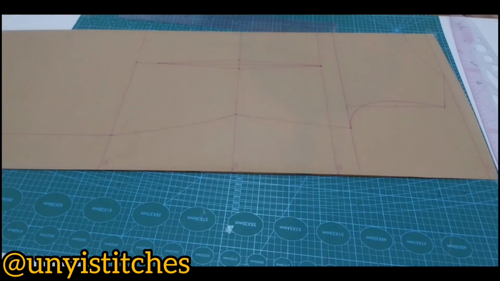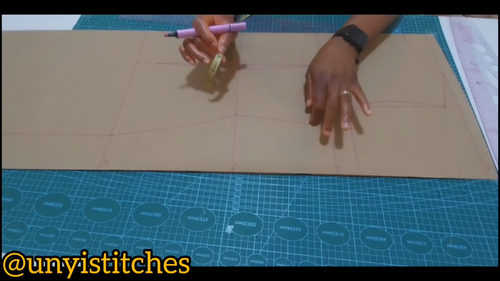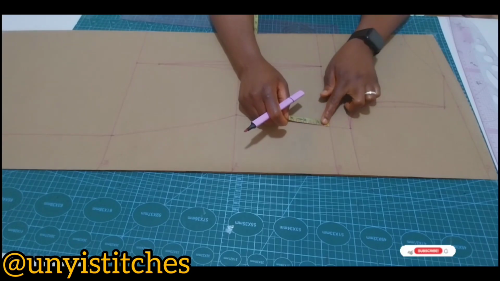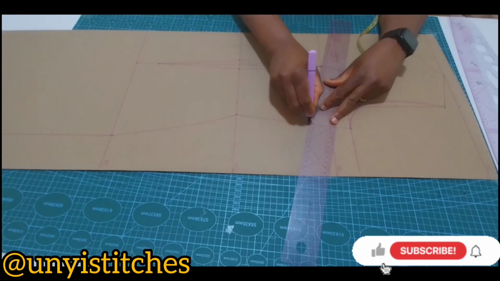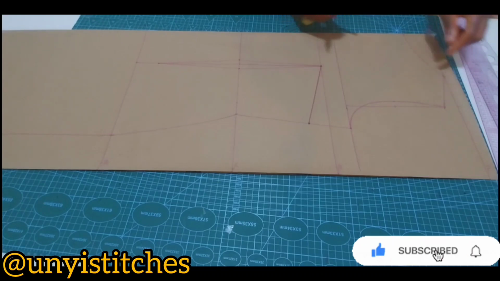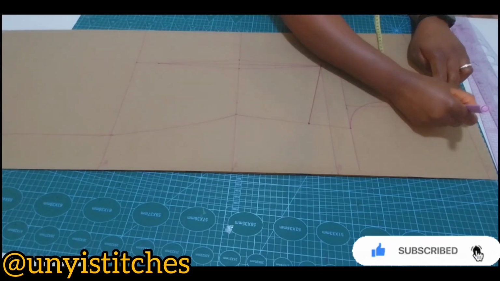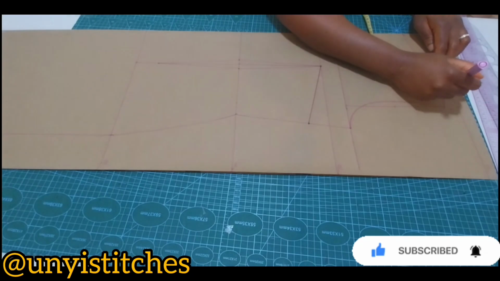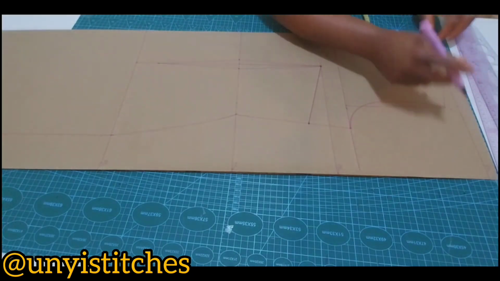Then I'm going to mark my bust dart. I want to make use of 1.5 inches bust dart, which is the difference between my front waistline and my back waistline. When you measure from your shoulder to your waistline for the front, it's different from your shoulder to your waist for the back. So that difference is what I'm using as my bust dart. So I will go ahead now and add my joining allowance for my shoulder. I'm adding 0.5 inch.